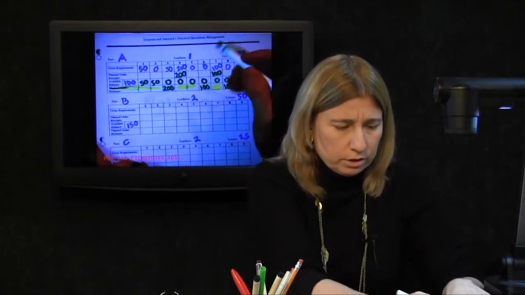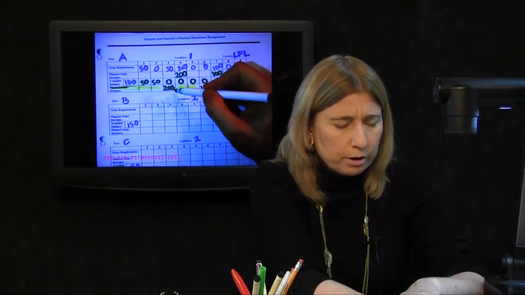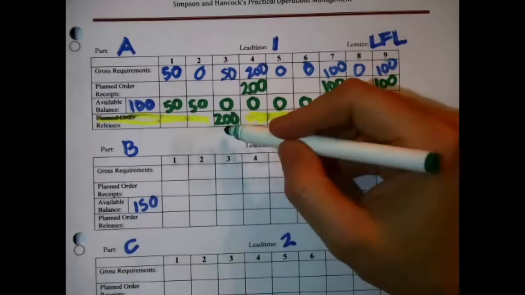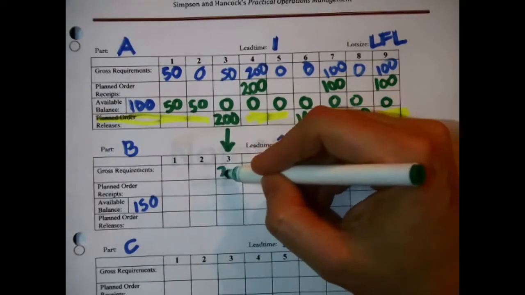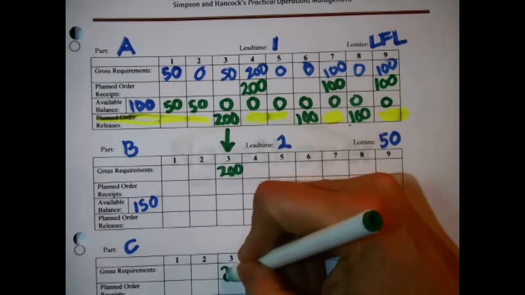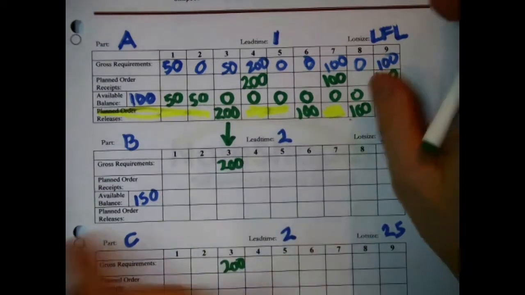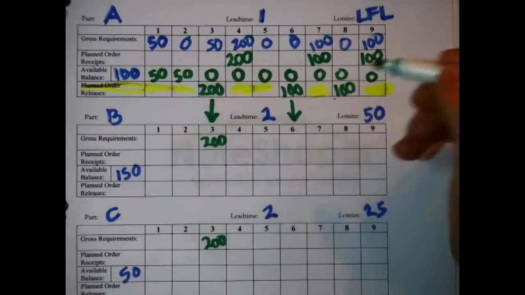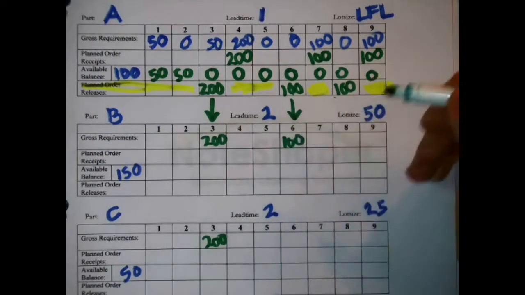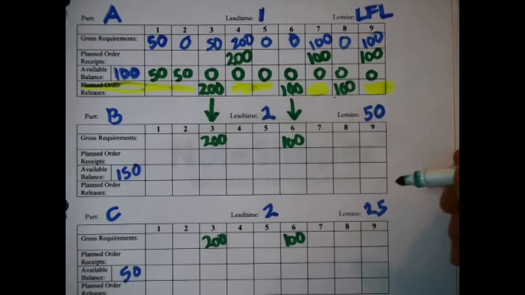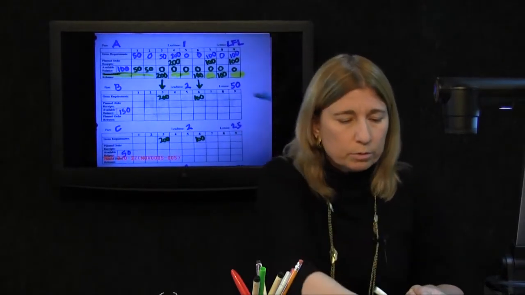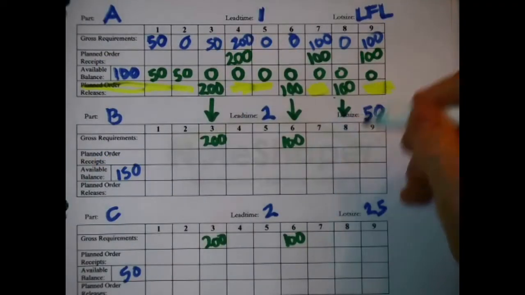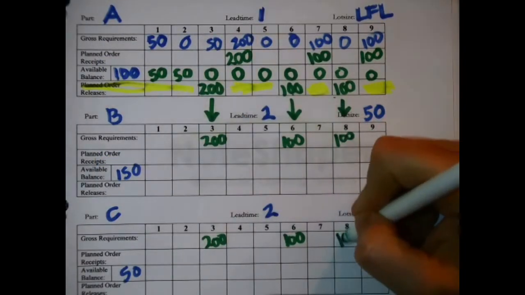Because I'm going to order 200 of part A in the third week. See that here? That means that 200 of B and 200 of C need to be ready to go. That's why they're entered into the gross requirements line in that week. Same thing with this order for 100 here. 100 of B, and 100 of C. They are the child items of A, need to be ready to go, ready to be consumed that week. And the same thing here, 100 and 100.